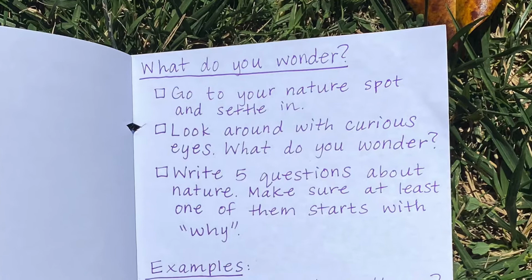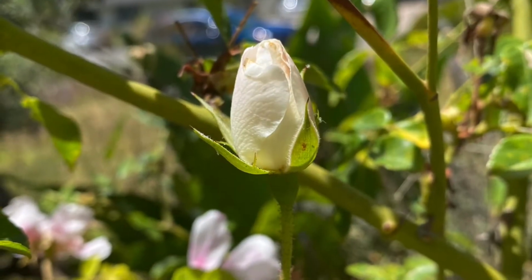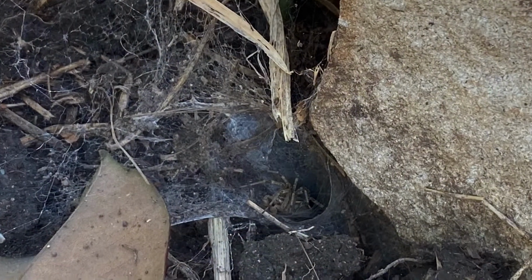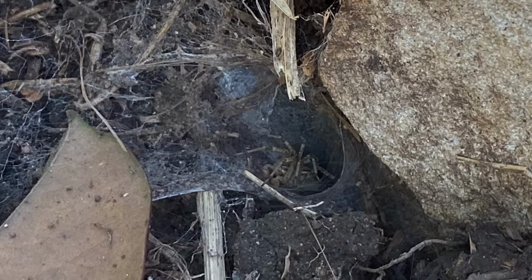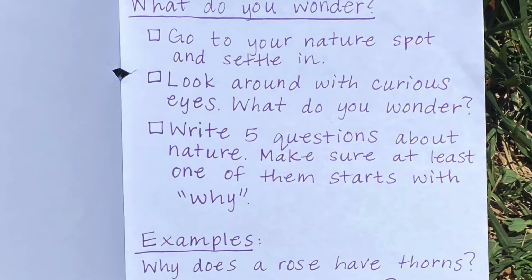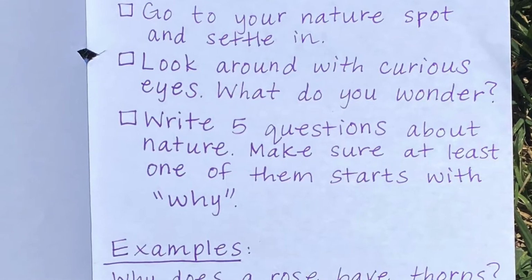First, go to your nature spot and settle in. Look around with curious eyes. That means try to be curious about everything you see. What are you wondering about? Write 5 questions about nature. Make sure at least one of them starts with why.